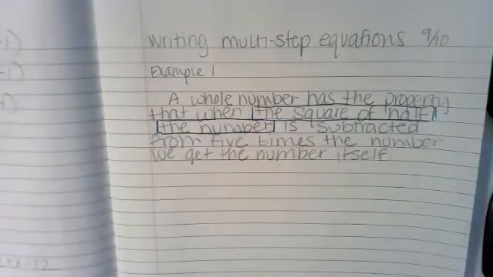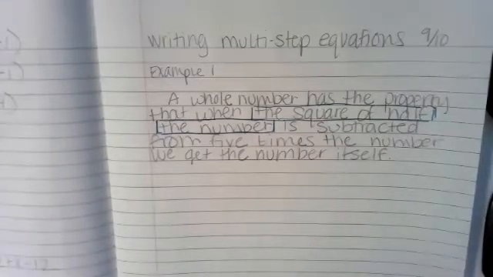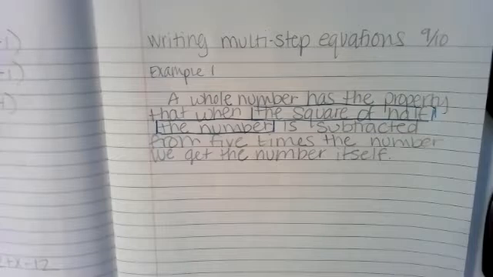So when I say the square of half the number, how could I represent this? There's two possible ways. Does anybody know one of the ways? You can just come off mute and tell me. Okay, we're not sure. That's okay.